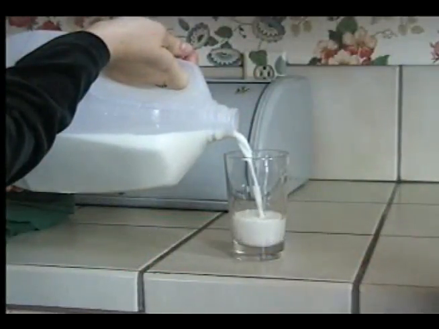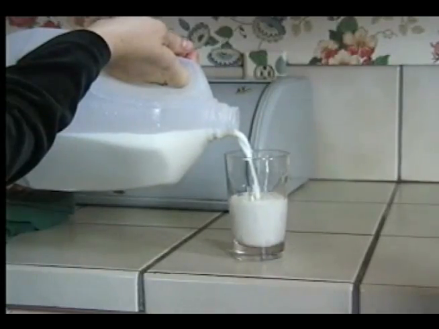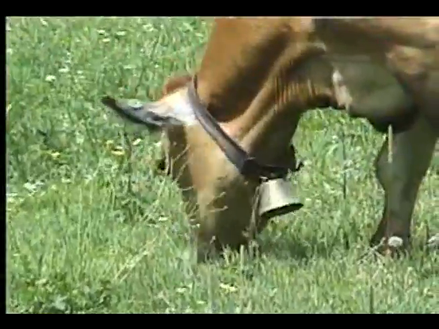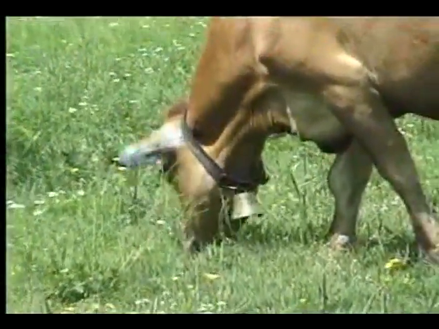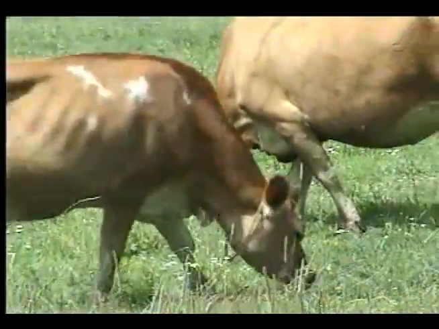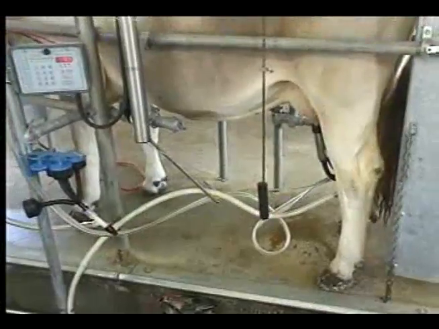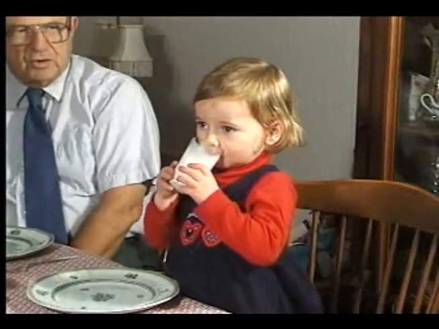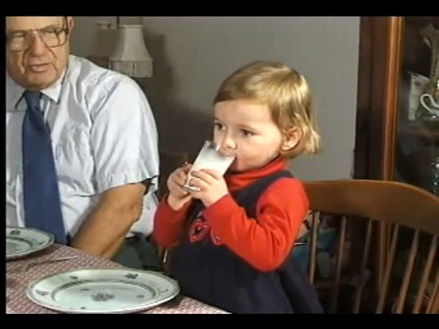Let's look at one of our favorite drinks, milk. Milk comes from cows. Cows eat plants such as grass, and they use the energy from the grass to make milk. Farmers milk the cows with special machinery, and then we drink the milk. This is the end of the food chain.